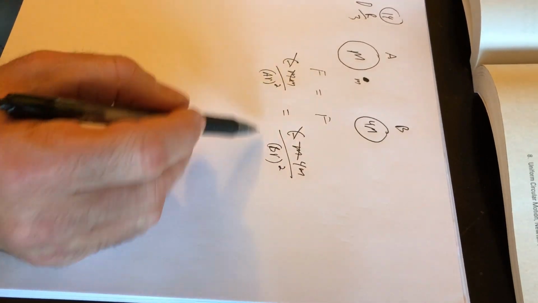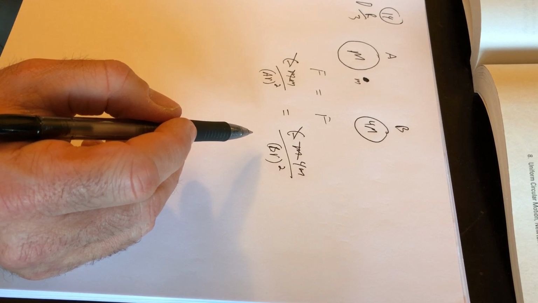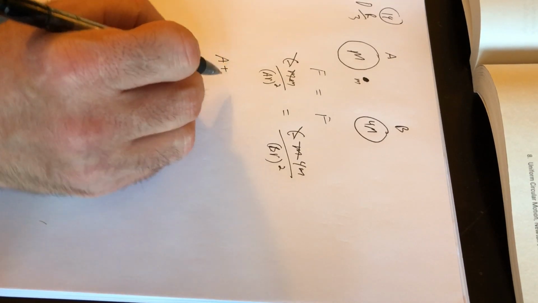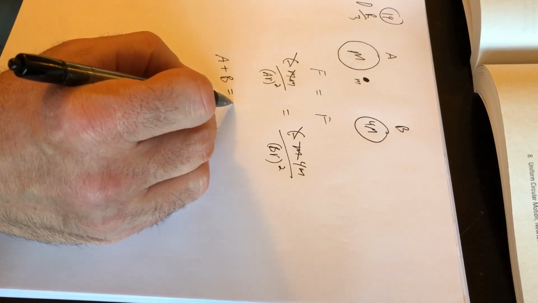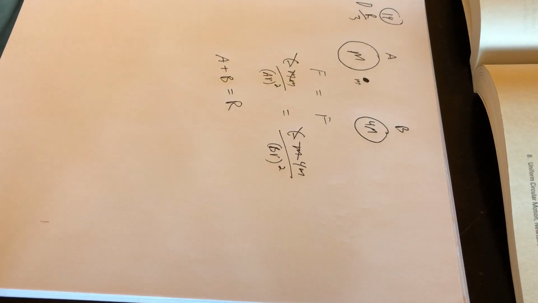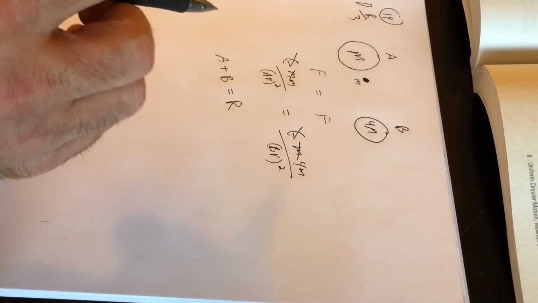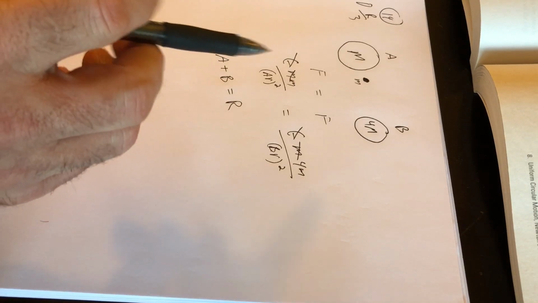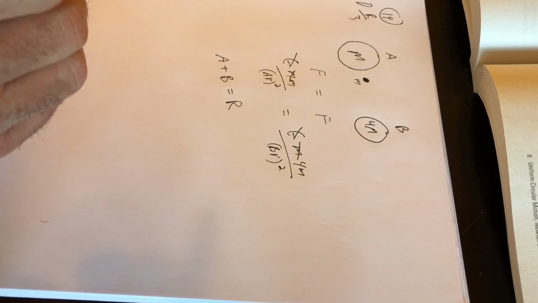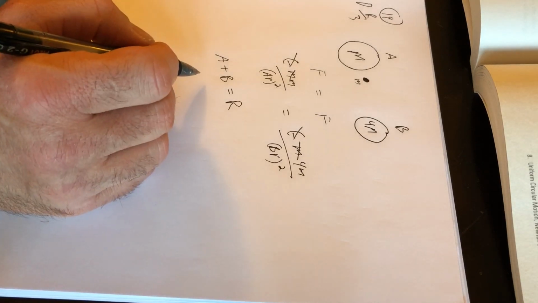And so now I had to solve this for A and B. And then remember that A plus B would equal the total, my total distance R. Maybe I'll just upload the math or something.